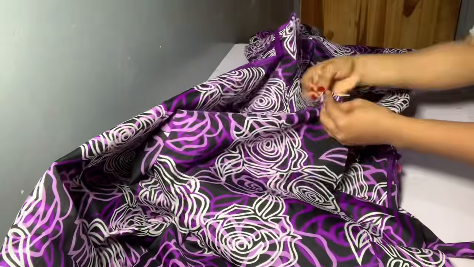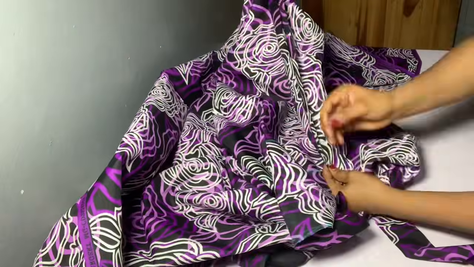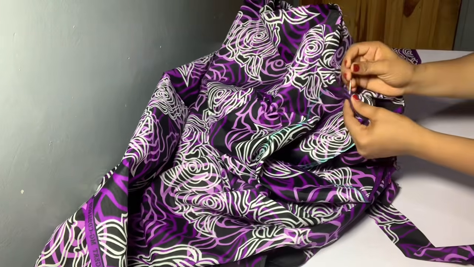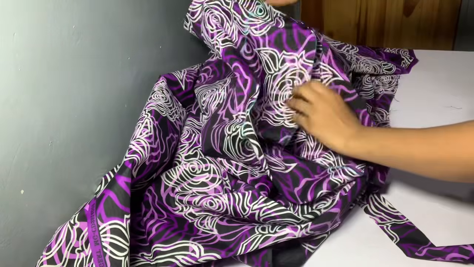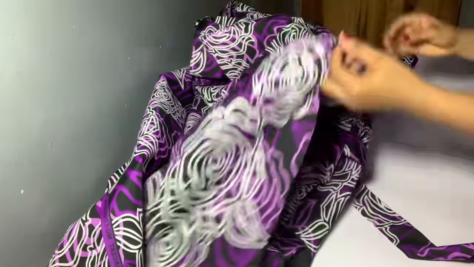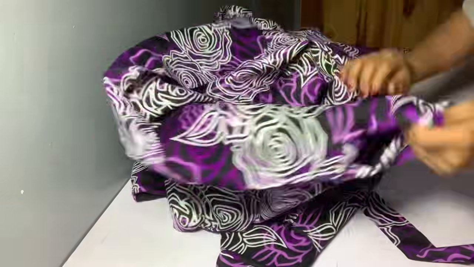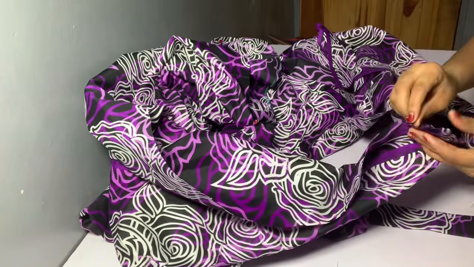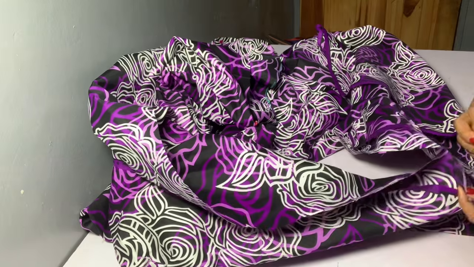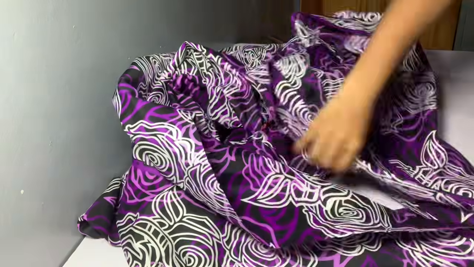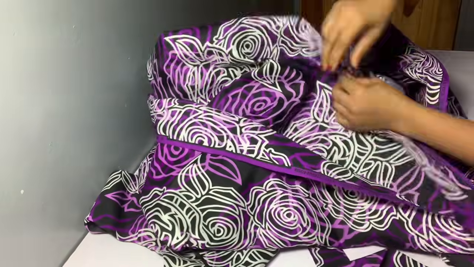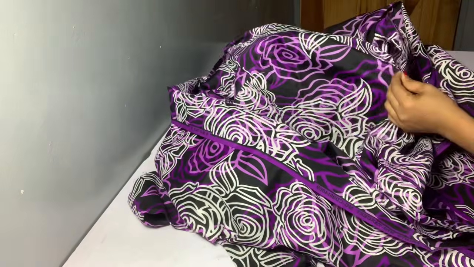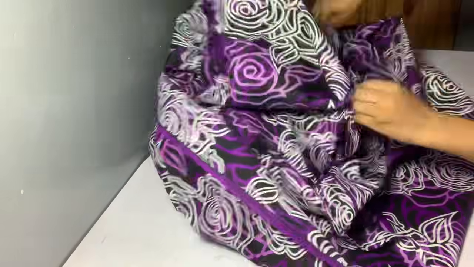right? So I will keep pinning it till I get to where the dart started, okay, from where the dart started on the main fabric. All right, so go ahead to pin it. When I get there, I will stop. I will turn to the other side of the main fabric and pin on the hem again. Okay, I will keep pinning both until I get to where the dart started on the main dress. All right, so when I get there, I will stop.